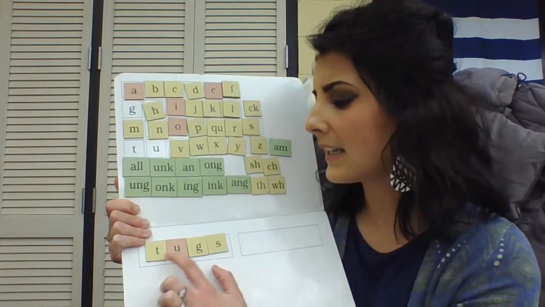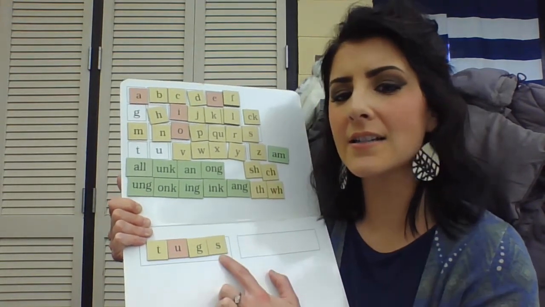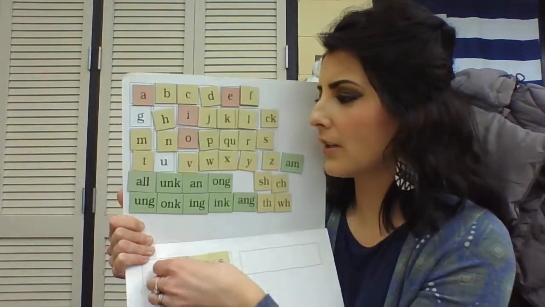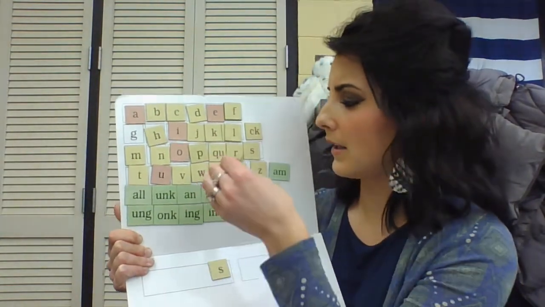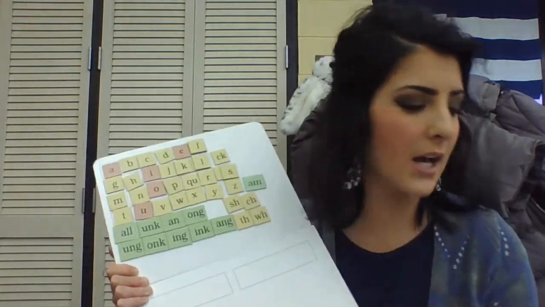So we have tug, and then we do tugs. Okay? So let's go ahead and build, and the word tugs is an action word. If you tug on something, to tug.